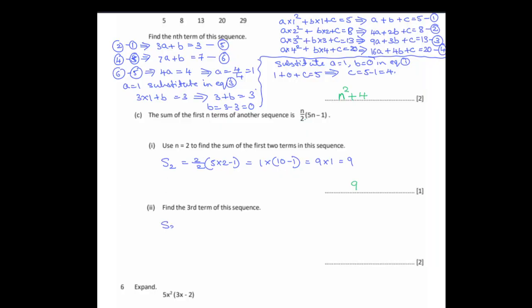Do S3 here. So 3 by 2 into 5 into 3 minus 1. This will be 3 by 2 into 5 into 3 is 15 minus 1. Thus that will be 3 by 2 into 14, which is 2 times 1 and 2 times 7. You can cancel out. 3 7s are 21. So sum of three terms is 21.